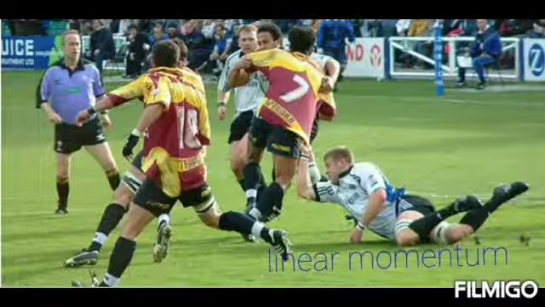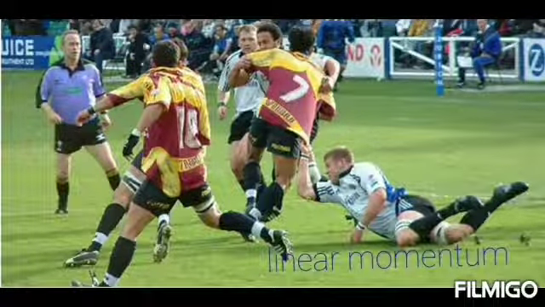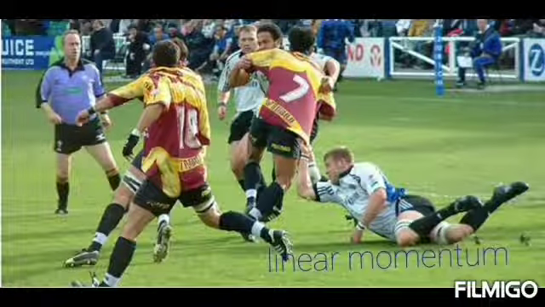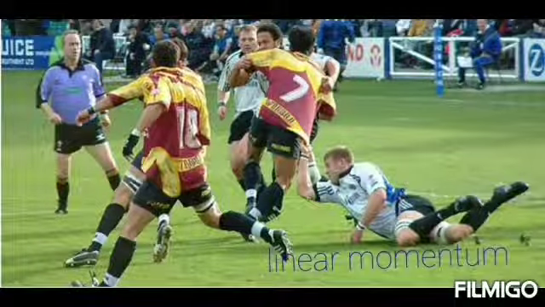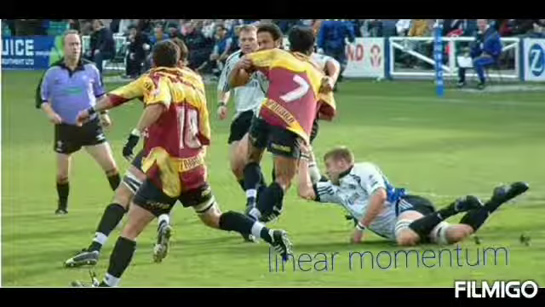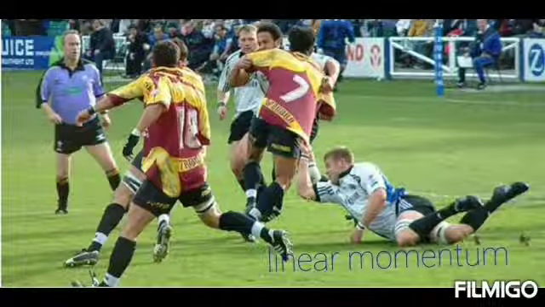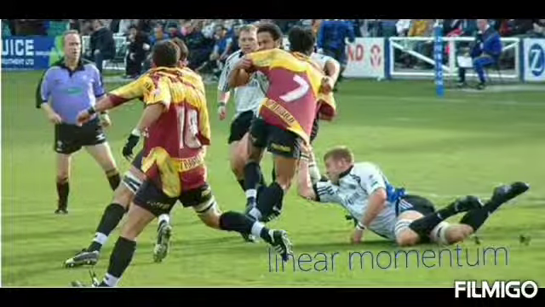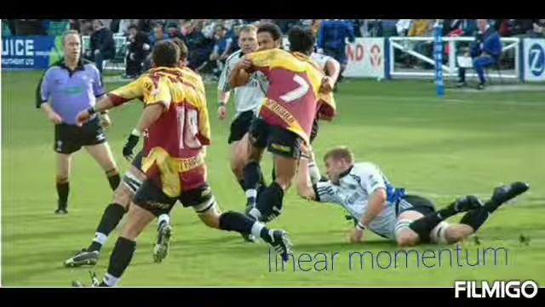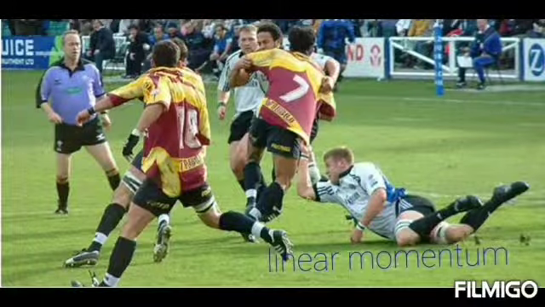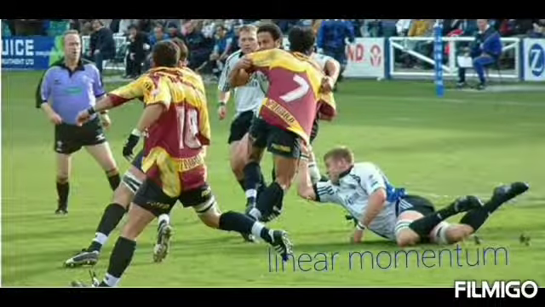Now we can see the examples for linear momentum. Look at this picture. The impact of the force is more if the velocity and the mass of the body is more. The linear momentum measures the impact of the force of a body. So you are clear about linear momentum. The important thing, you can learn the definition and formula.